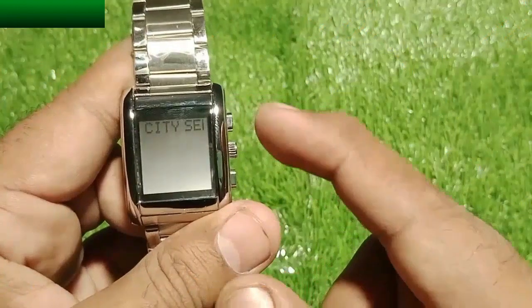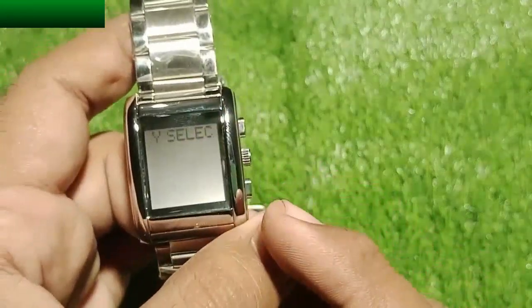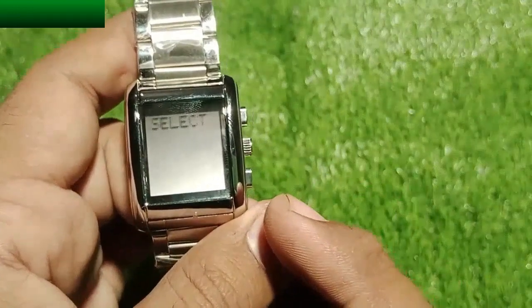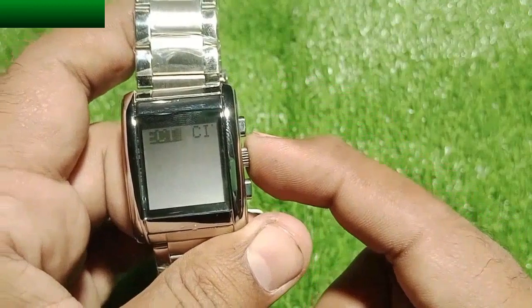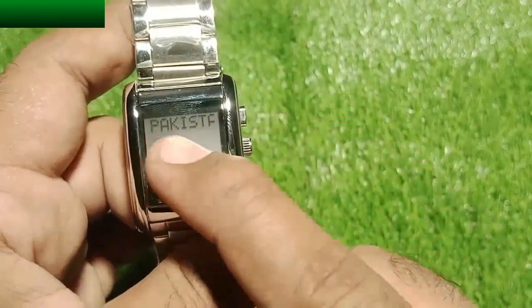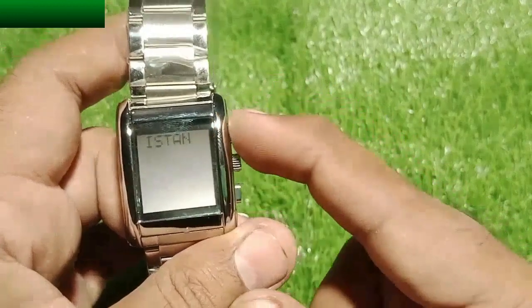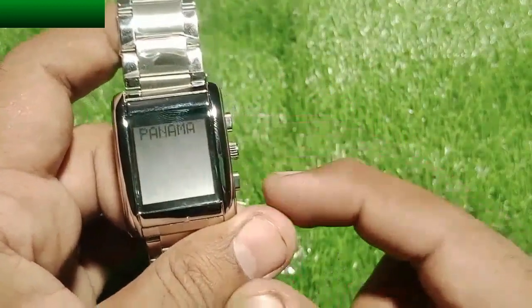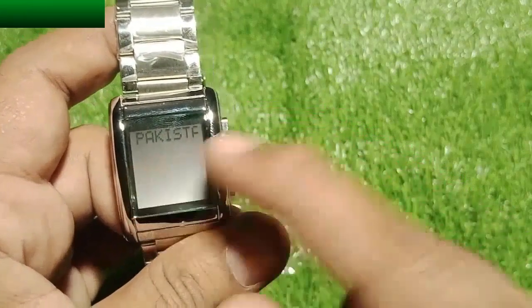Now we have to press the upper button again. So city select. So friends, from here you have to select your nearest city, which is the closest to you. So for this, I will press the middle button long. First of all, you have to select the country here. This is my country, Pakistan. You can also change it from the upper button and the lower button. So I make it Pakistan.